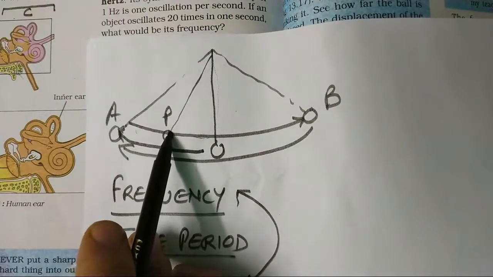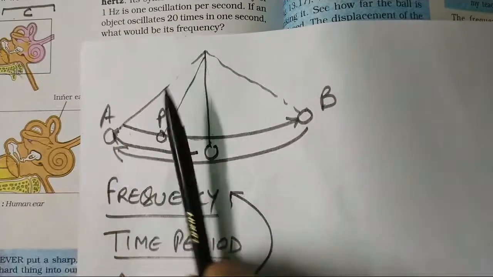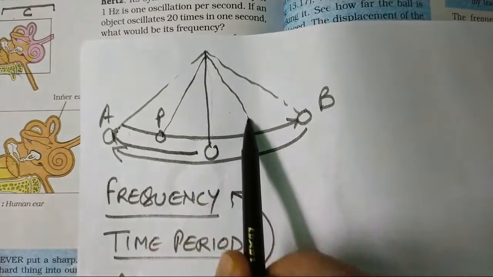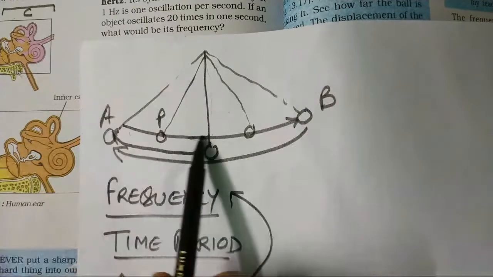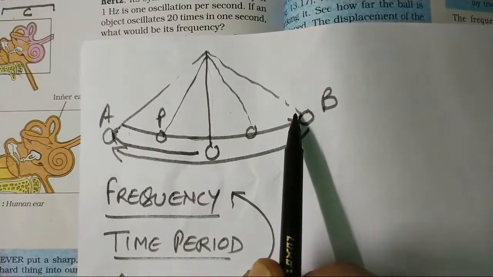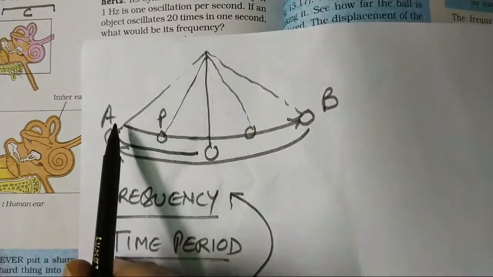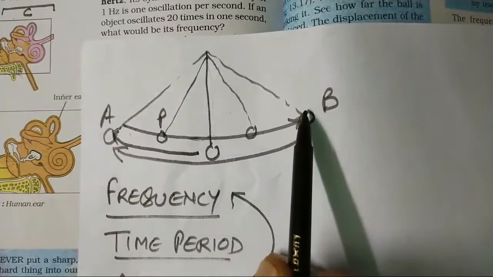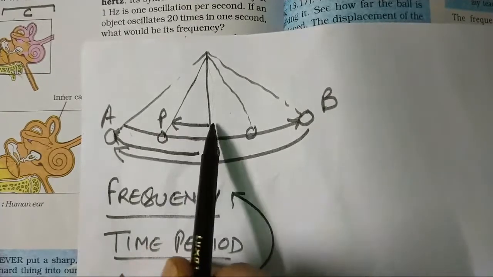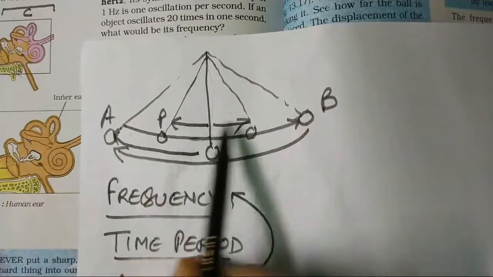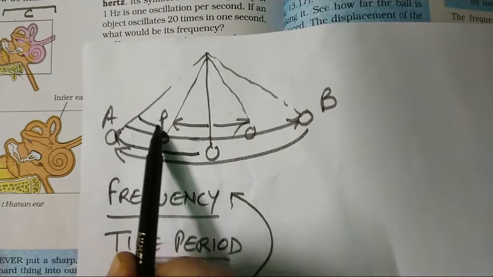If this pendulum is taken here, till which place will it go? It will maximum go to this point. But when I take the pendulum more, it will go to a greater distance, far away. When the pendulum is taken more to one side, it will go more towards the other side. When the pendulum is taken a short distance, the distance moved is less, so this is less amplitude. But when you take the pendulum back more, then it will go more.